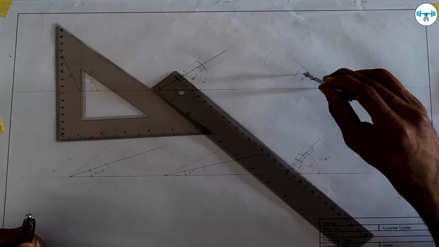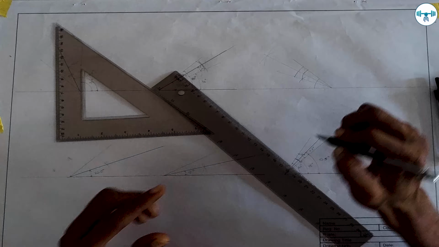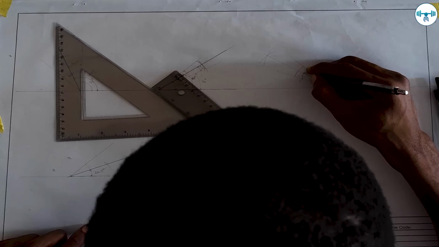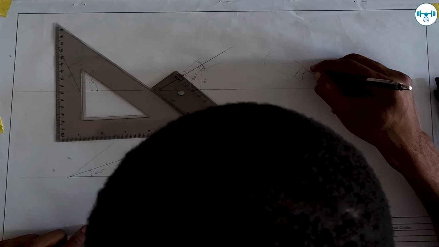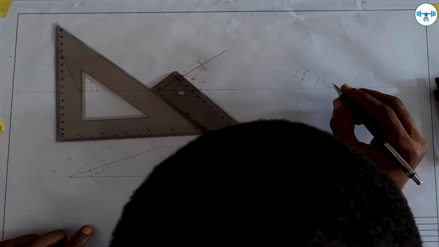Okay, so I think we are done with that. So we want to try and label all the angles. We want to label all the angles so that it will be clear.